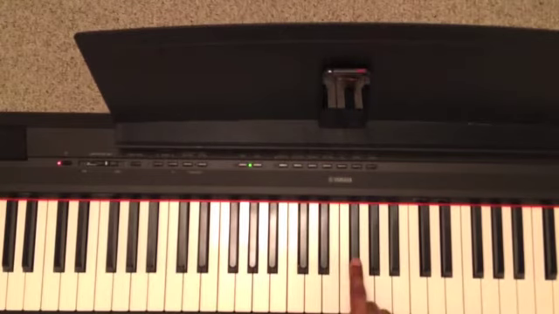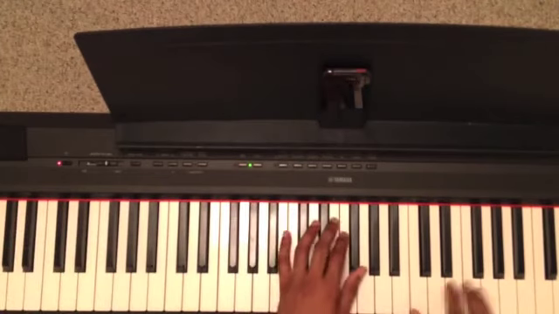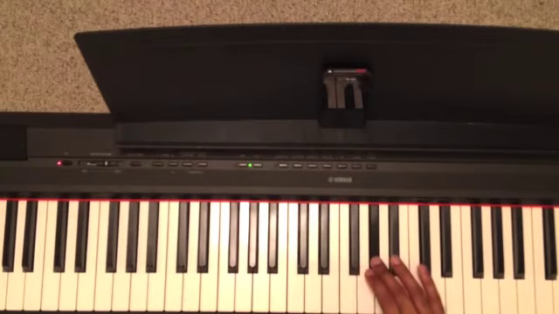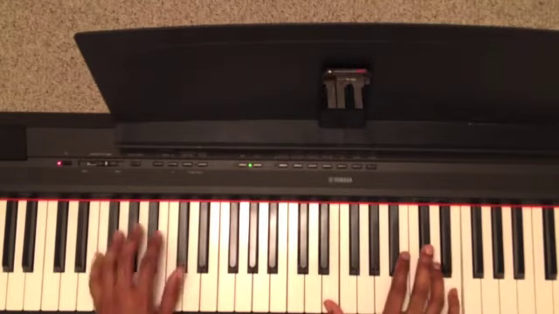E, F sharp, G sharp, A, B, C sharp, D sharp, and E. Write that down. Let me do it again since I fumbled. E, F sharp, G sharp, A, B, C sharp, D sharp, and E.